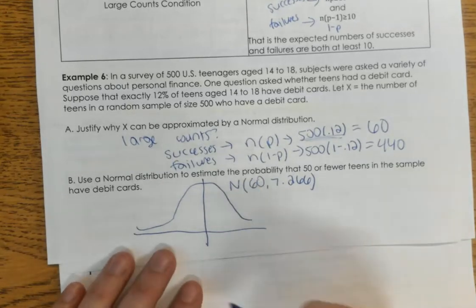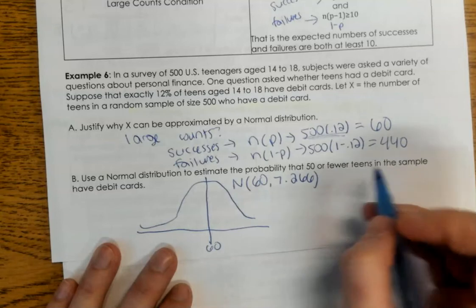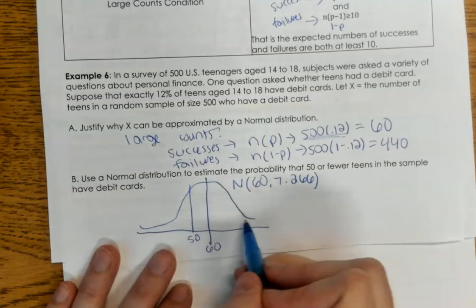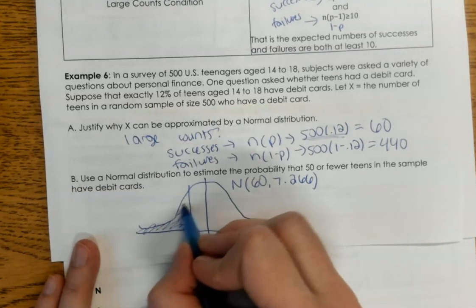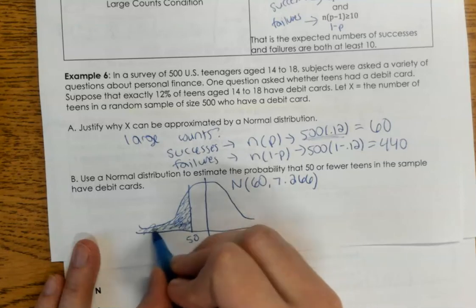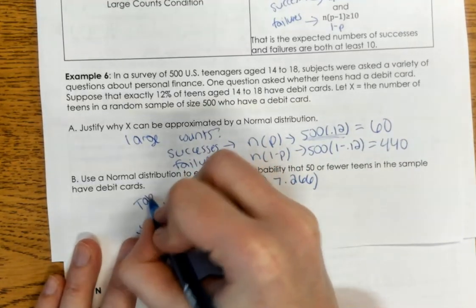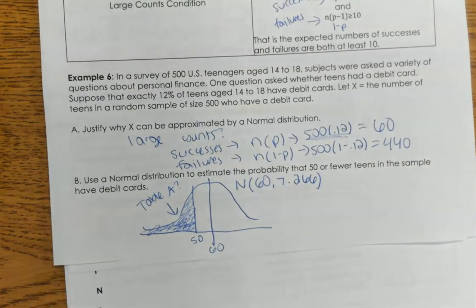All right, so if I have that normal distribution, I know that my mean is 60. We're going to estimate the probability that 50 or fewer. So I'm going to draw my line over here and put 50. Should I shade to the left or to the right of 50? I hope you said to the left because it says 50 or fewer. All right, so now I just need to find this area, or table A value. Remember, you can use the table A or you can use the calculation in Desmos, which is quicker and more exact, so I'm going to go ahead and do that.